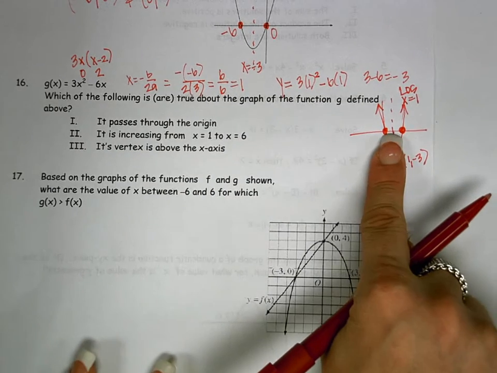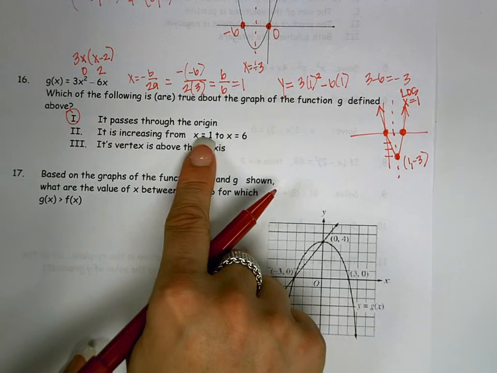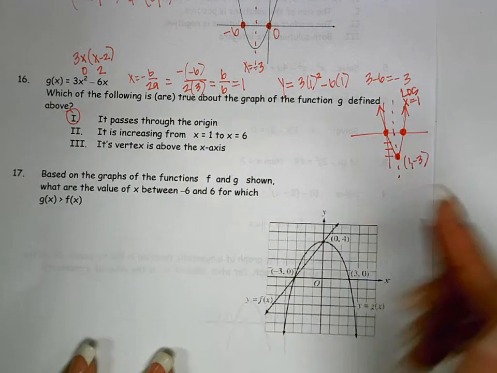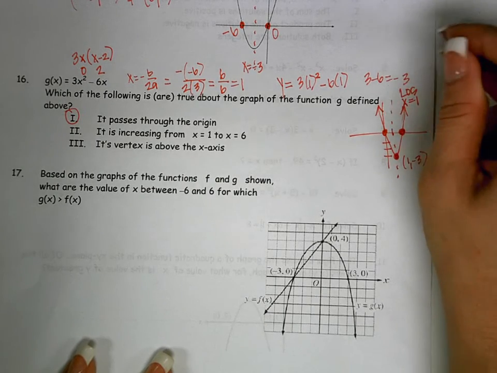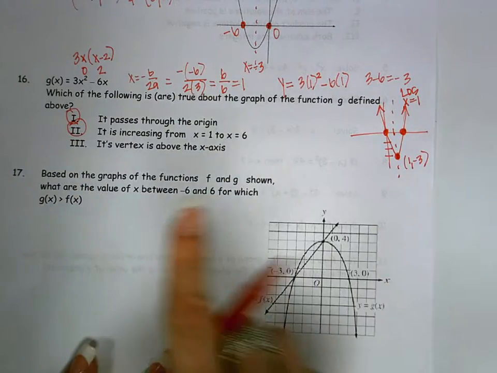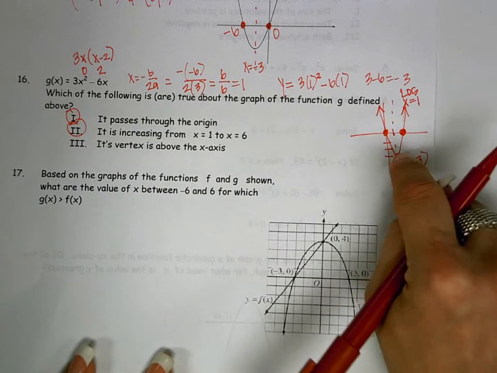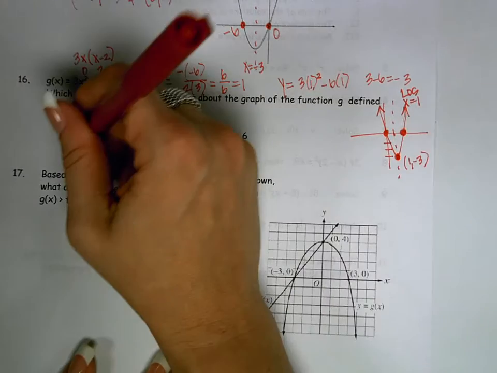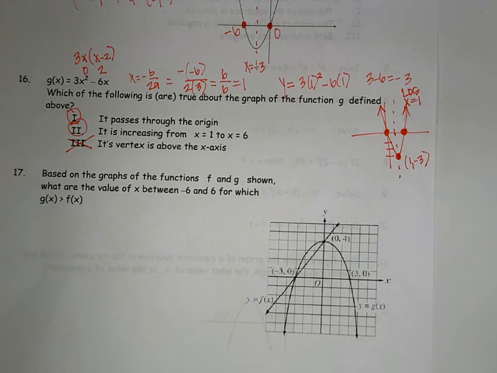All right, it passes through the origin. Origin is 0, 0, so yes. It is increasing from x equals 1 to x equals 6. At 1, going through 2, 6, yes, it's going up, so that is true. Its vertex is above the x-axis? This is the vertex, and that's the x-axis, so that's false. So just 1 and 2.